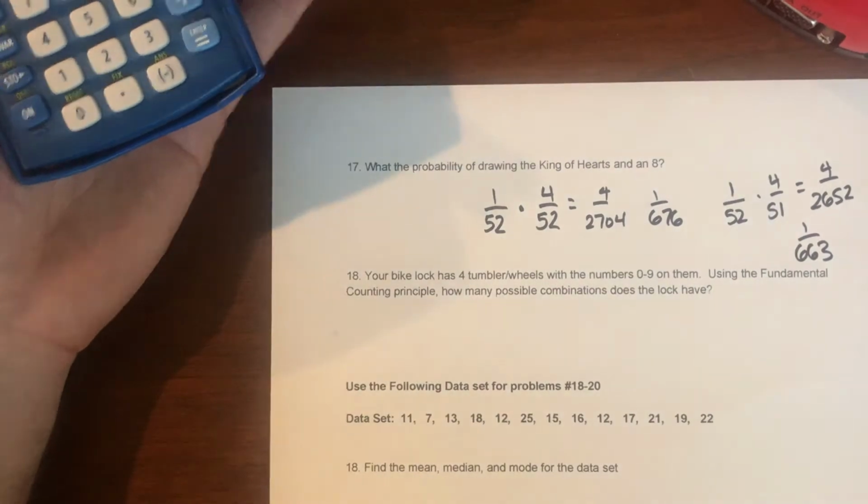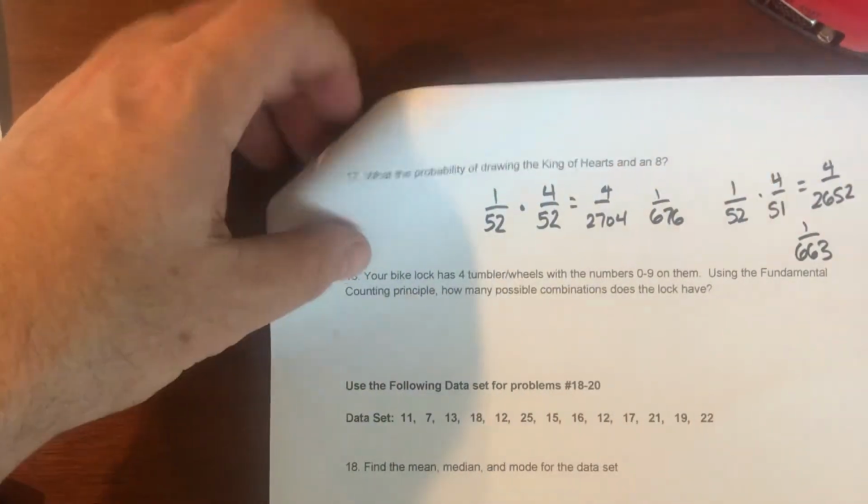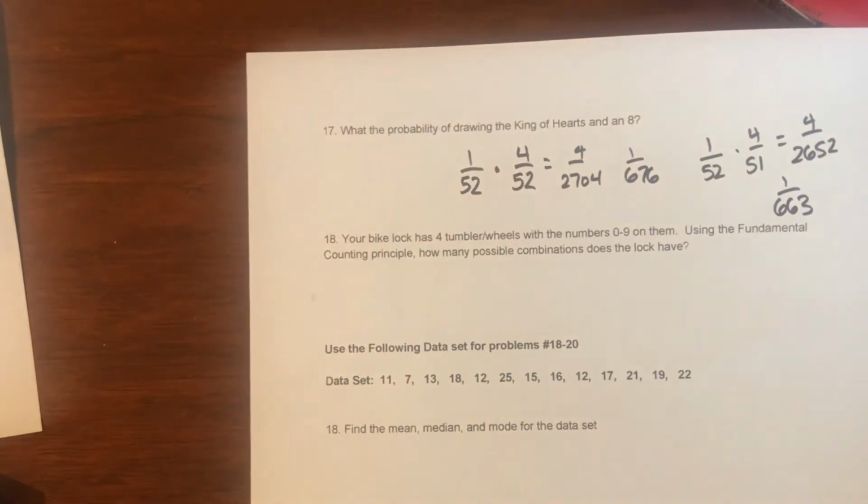Okay. Funny. I just realized this is all in the future. You haven't done this yet. All right, here we go.